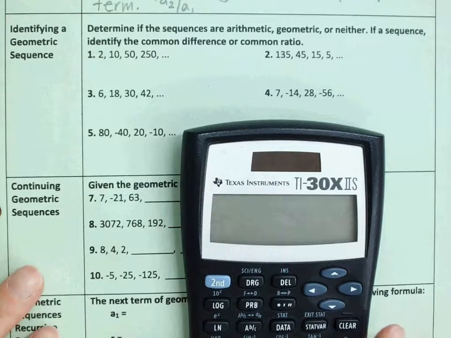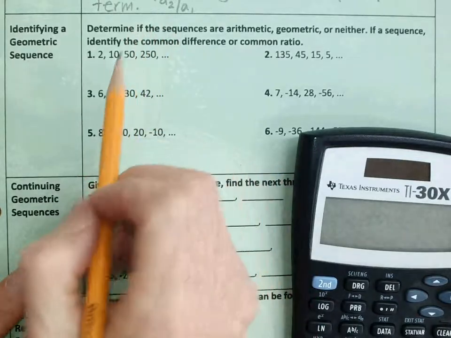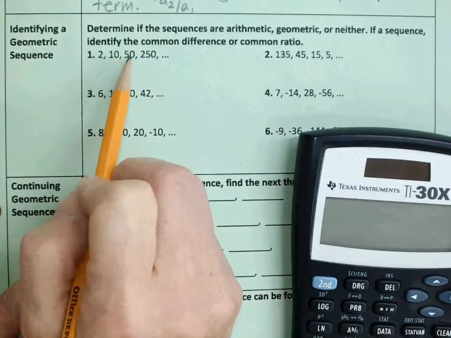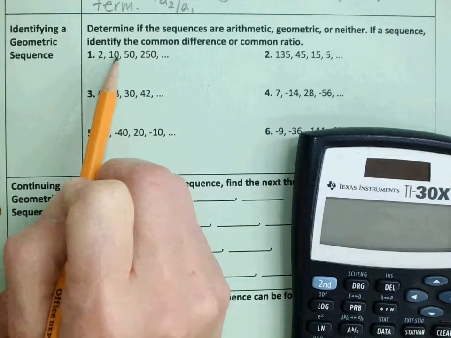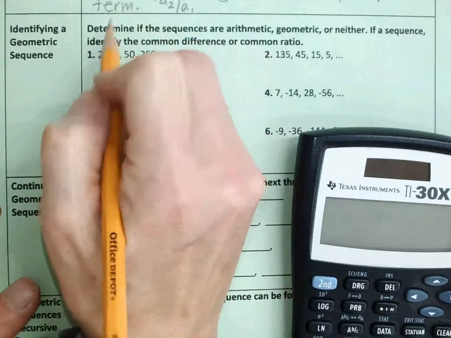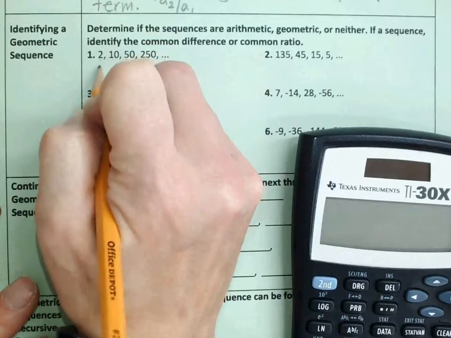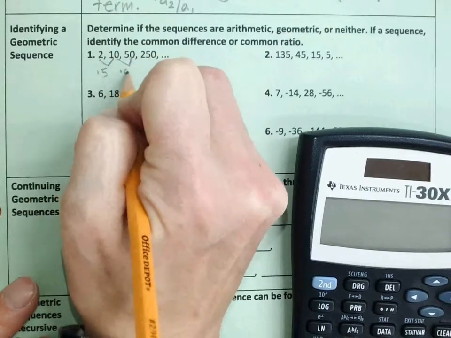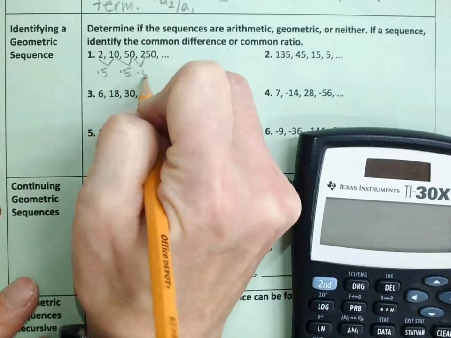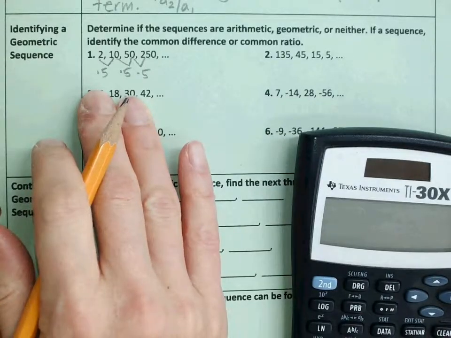So let's go ahead and start with number one. Number one, we would take 2, 10, 50, 250. We would take the term divided by the previous. So 10 divided by 2 is 5. Okay, 50 divided by 10 is 5. So we notice that the sequence here is we're going to multiply each number by 5. So this is a geometric sequence and the common ratio is 5.